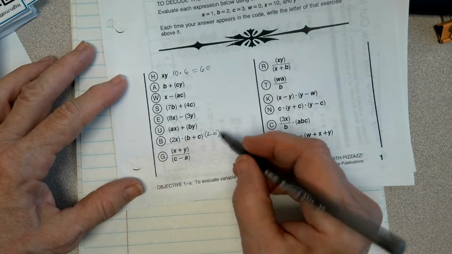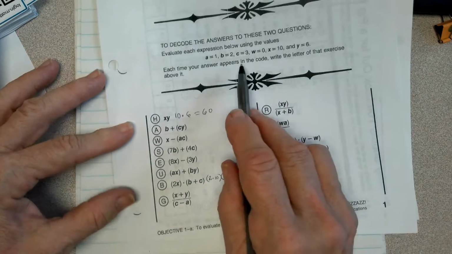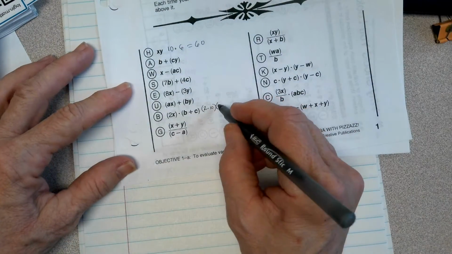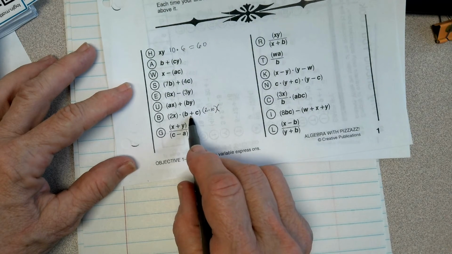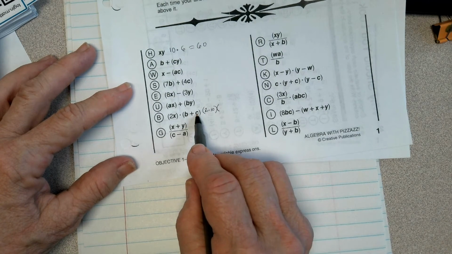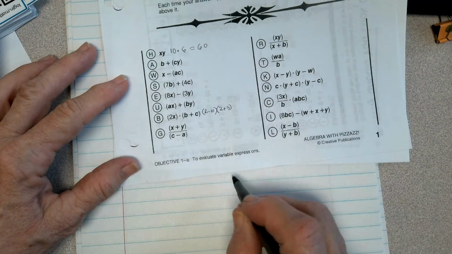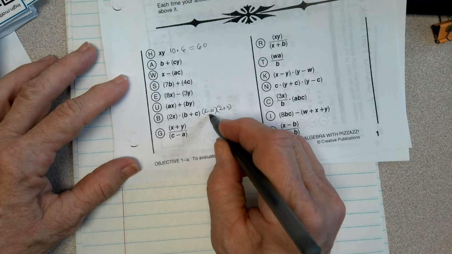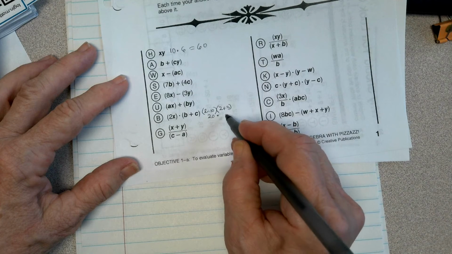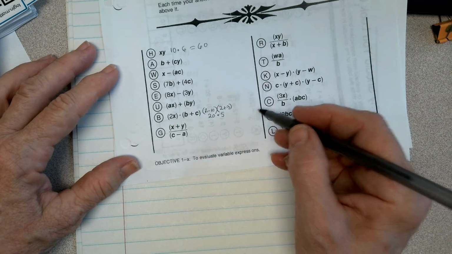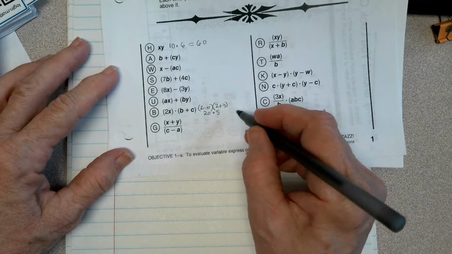And then B plus C. So the B is 2, the C is 3. Because you can't just put 5. You have to put the 2 and the 3, the 2 plus the 3, to show me how you substitute it. And then it's going to be 20 times 5, which is what? Which is 100.